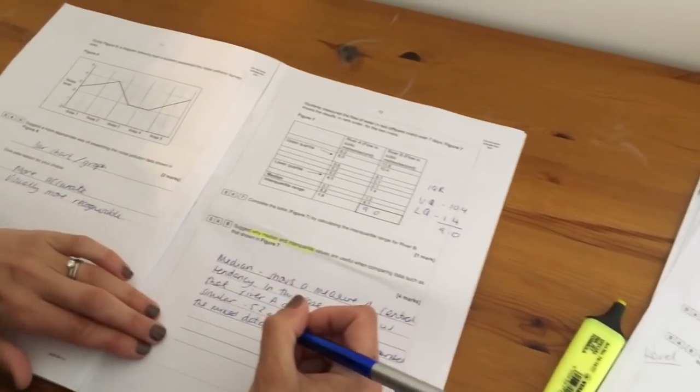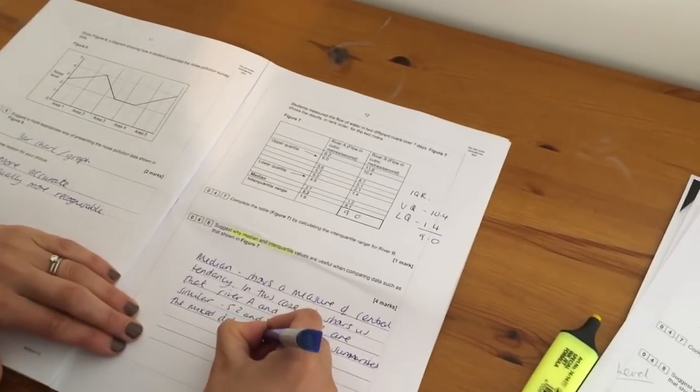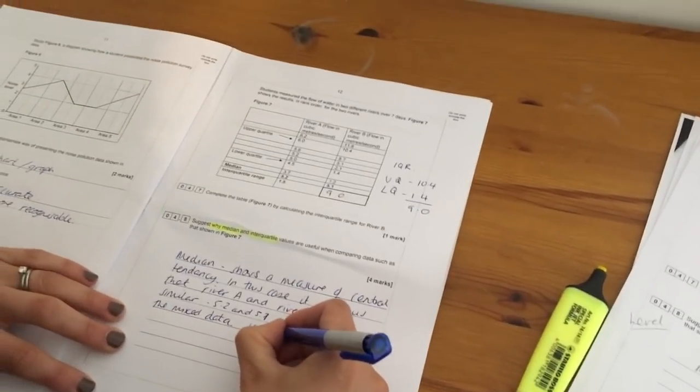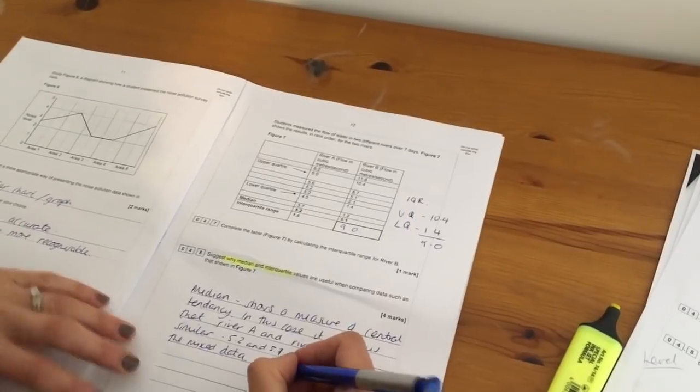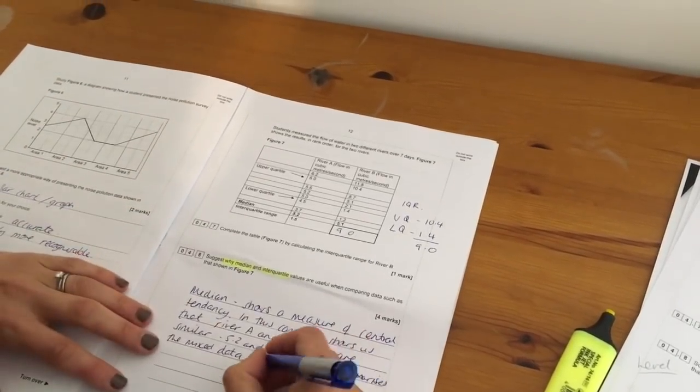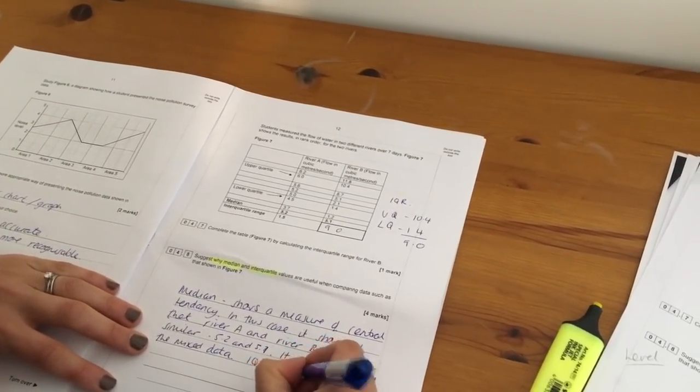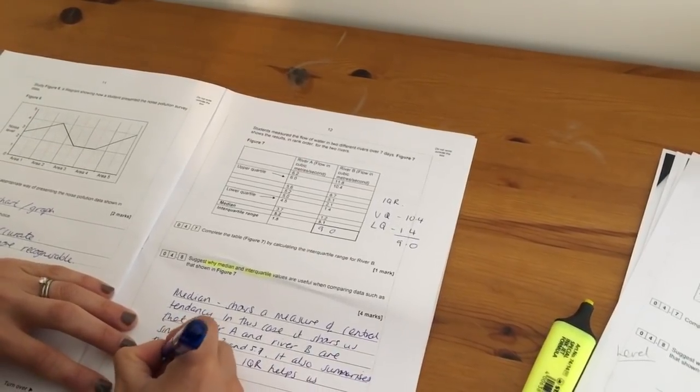So then we think about interquartile range. Interquartile range helps us understand the range of the data set, so the spread of the data set.